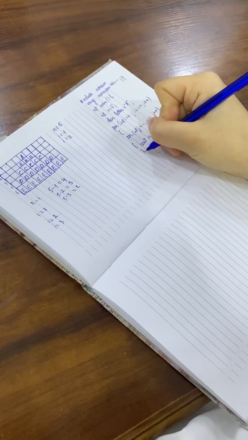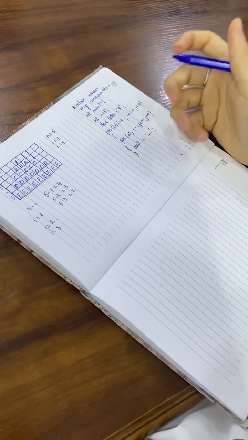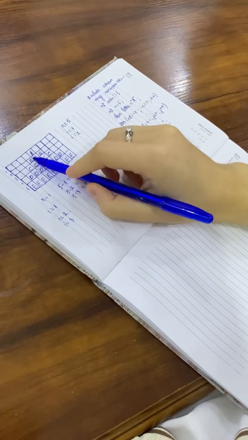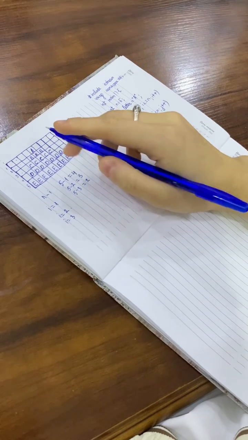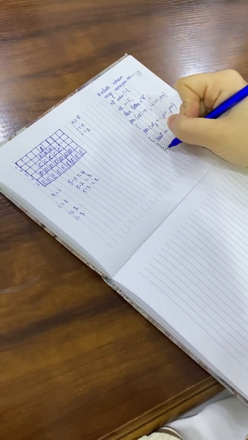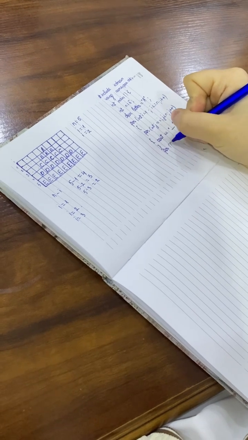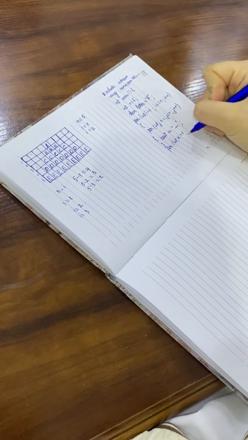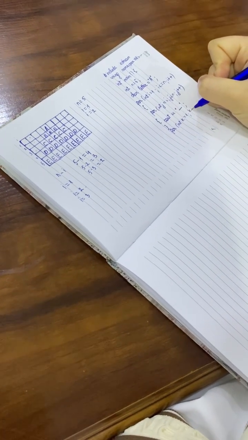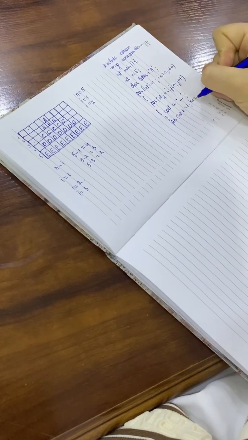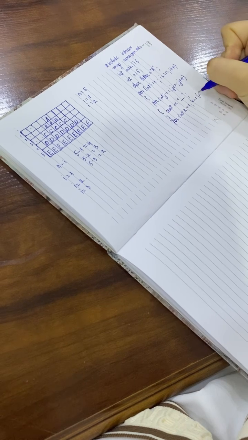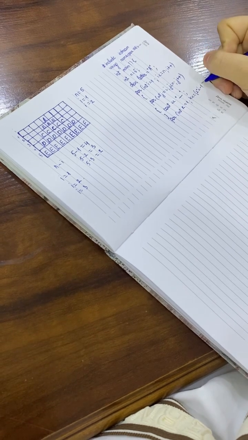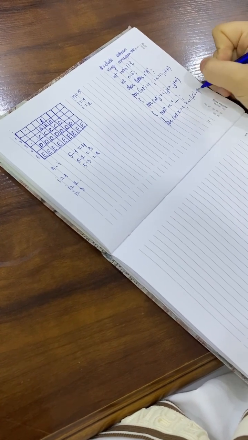Now I will write my second inner loop. This loop is for printing the characters in each row of this pyramid, printing these letters. For, parentheses, integer k equals 1, k less than or equal to parentheses 2 multiplied by i minus 1, k plus plus.